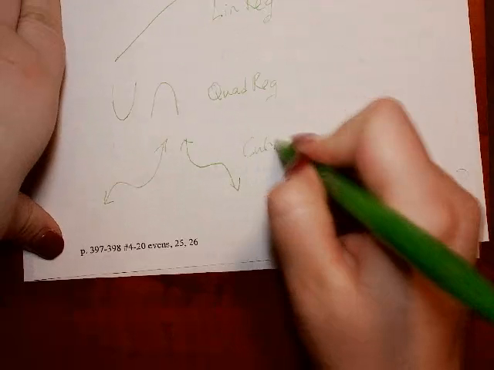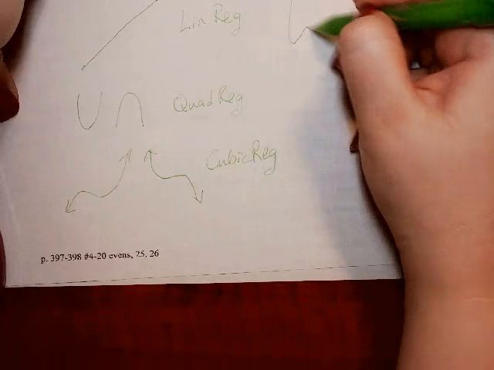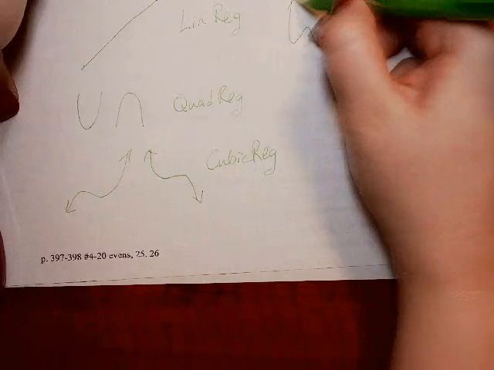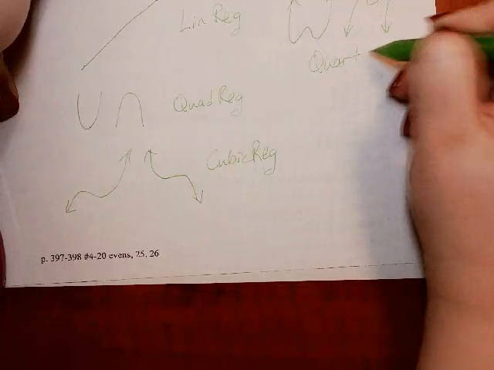And then if it looks like a W or an M, then it's quartic regression. So those are our 4 types of regression that we have on here for polynomials. So those are how we pick which one we're going to use.